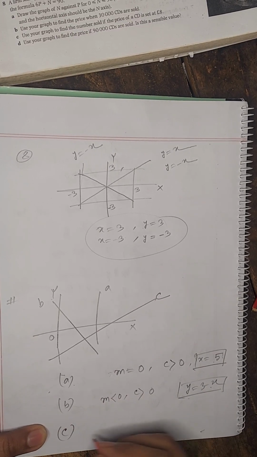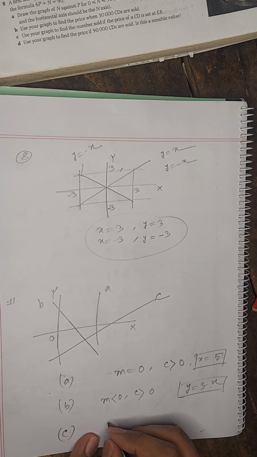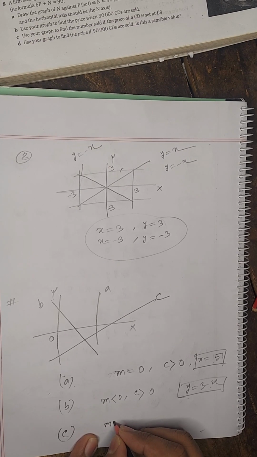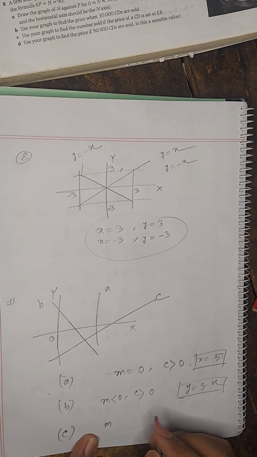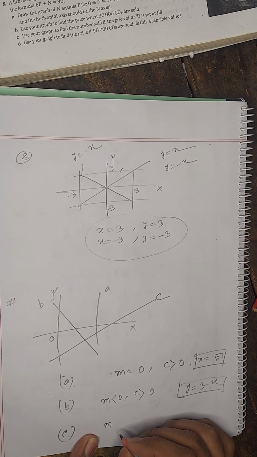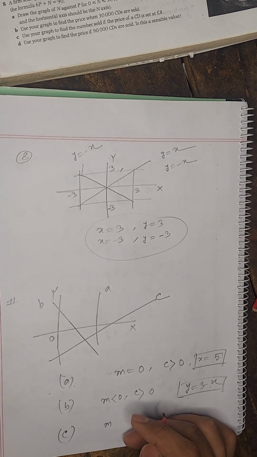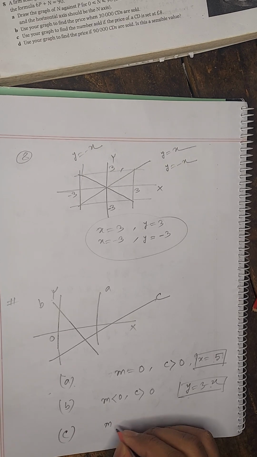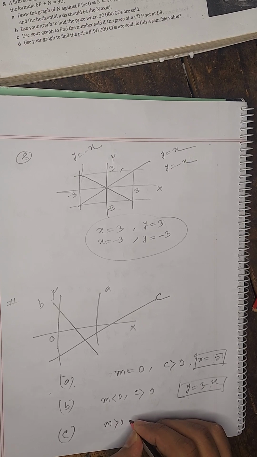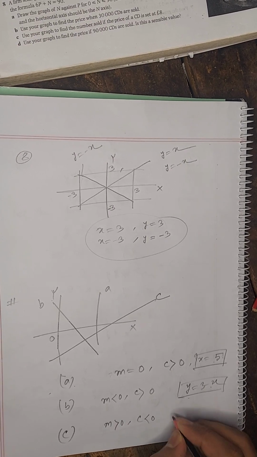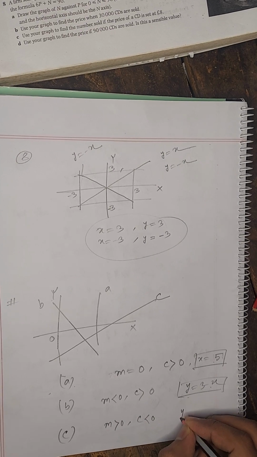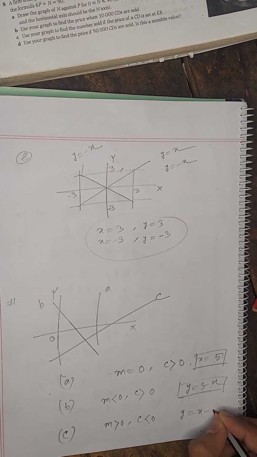And for line C, m is greater than 0, and c will be less than 0. An example, y = x - 2.